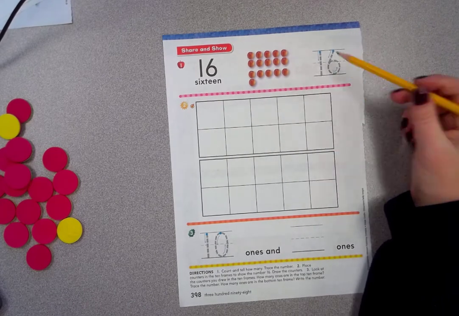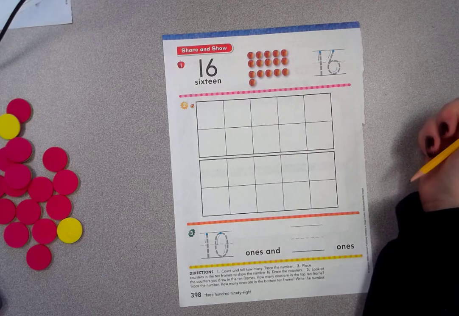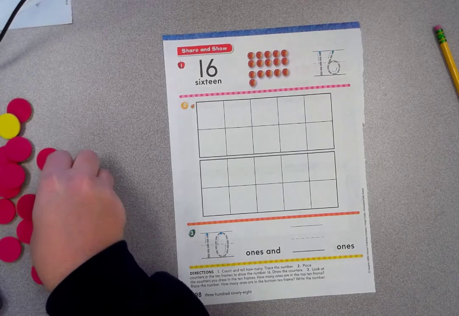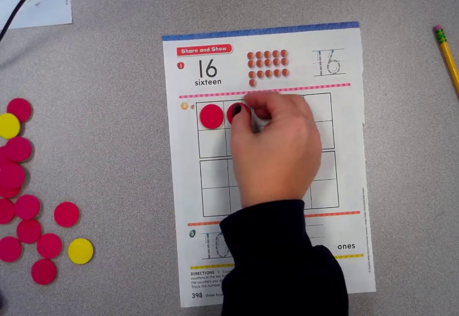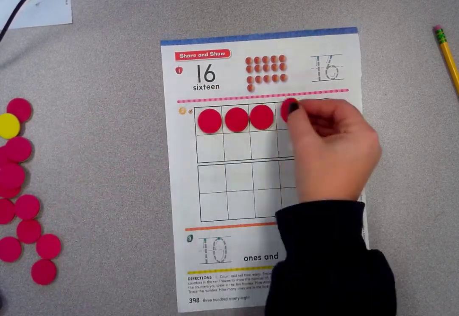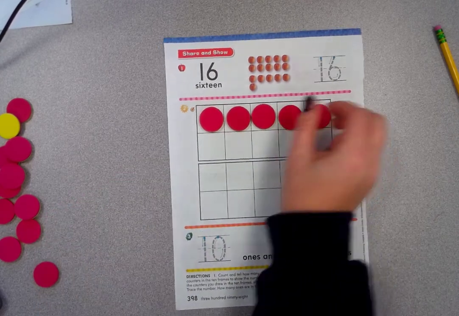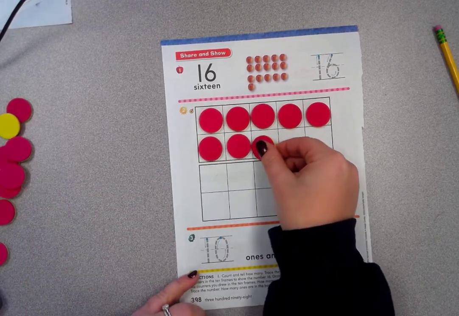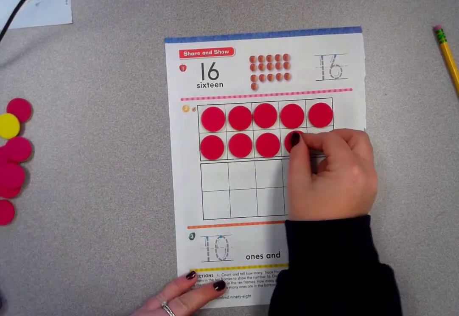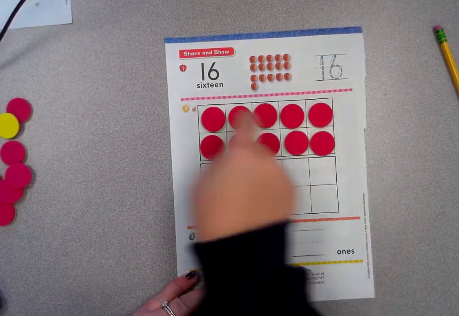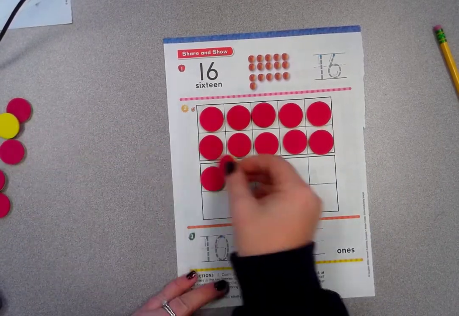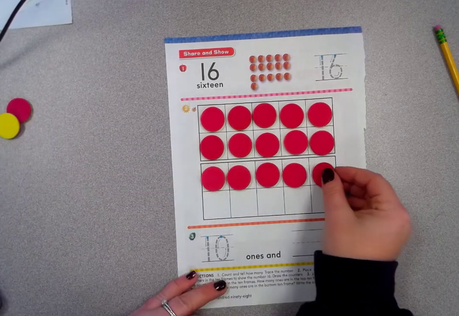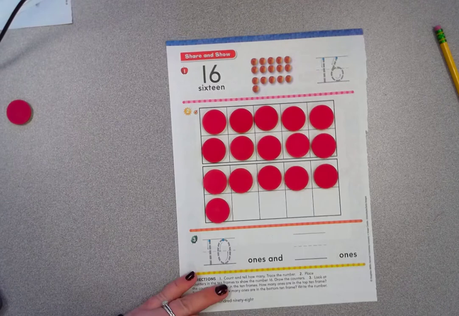So trace the number 16, a 1 and a 6, and we're going to place counters in the 10 frame to show the number 16 again. So build it to show 16. Ten, 15, 16.